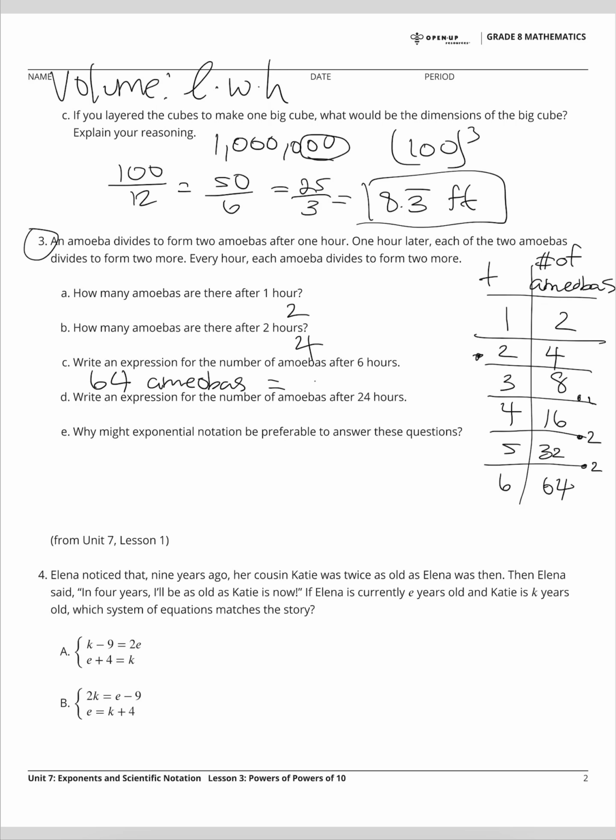Well, it's 2 to the what power? How many times would we have to multiply 2 by itself? 1, 2, 3, 4, 5. 6. It's 6.